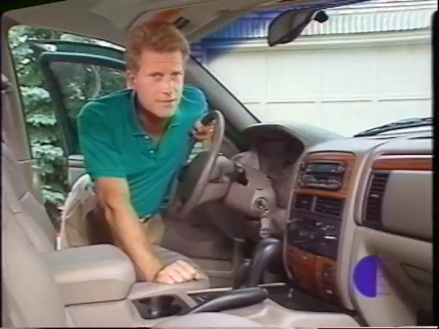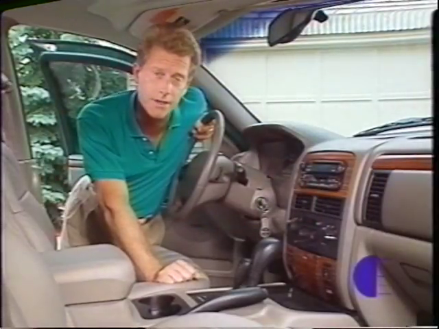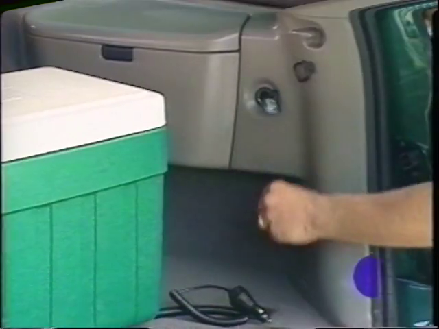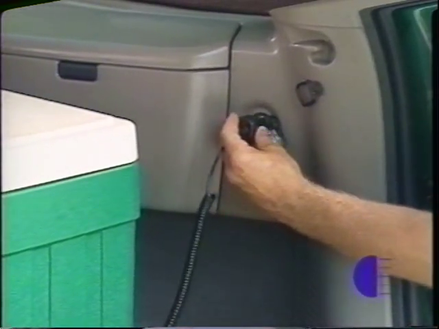Be aware that devices left on for long periods when the vehicle's not running could eventually drain the vehicle's battery. In addition, your Grand Cherokee may also have a second power outlet located in the cargo area.